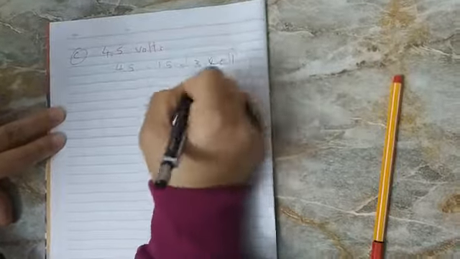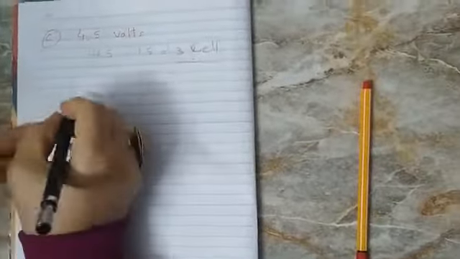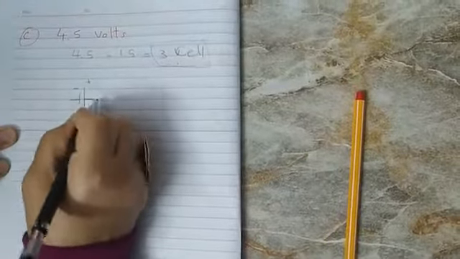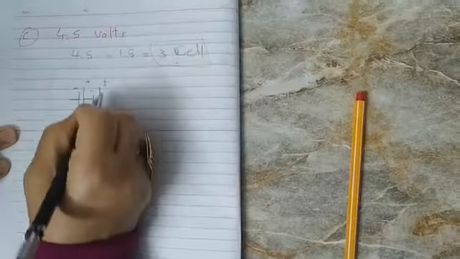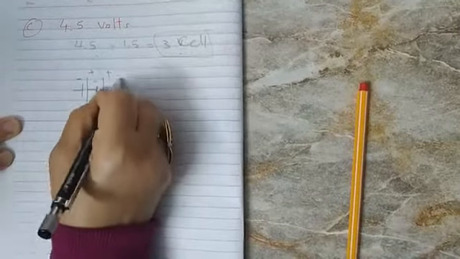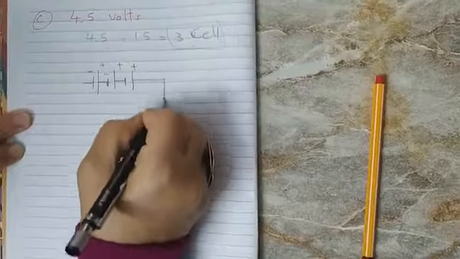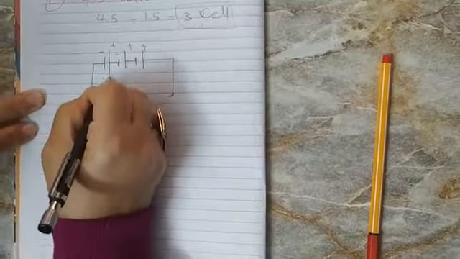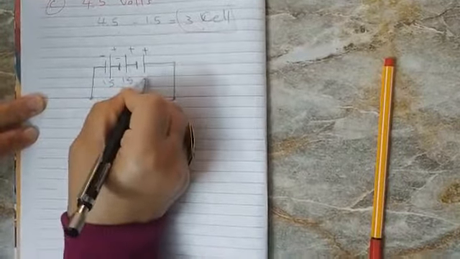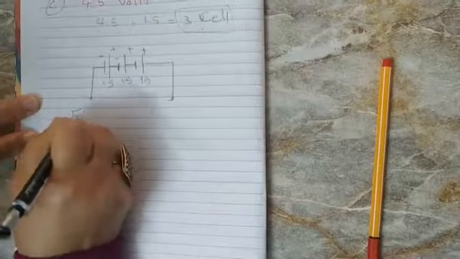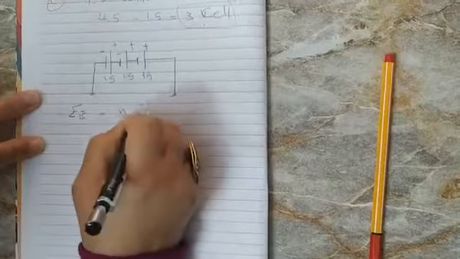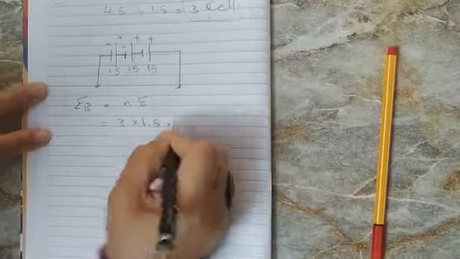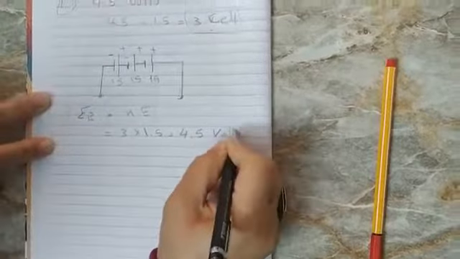We have to connect 3 cells in series like this: negative, positive, negative, positive, negative, positive. Each one of them is 1.5, 1.5, 1.5. So E battery equals N E equals 3 times 1.5 equals 4.5 volts.